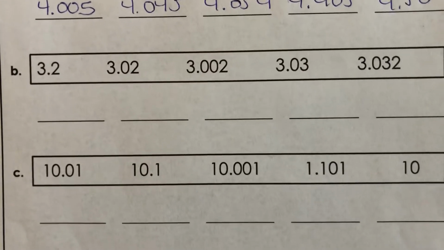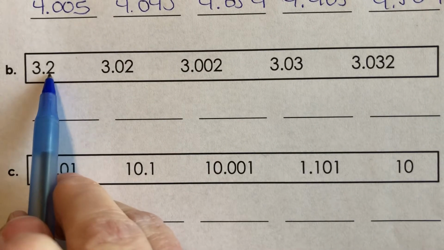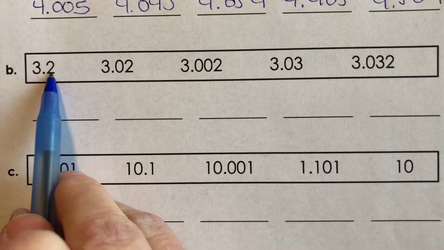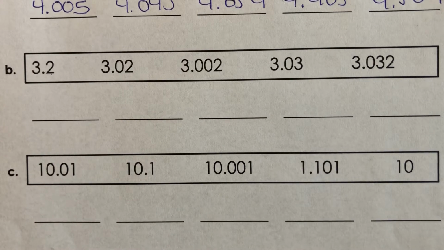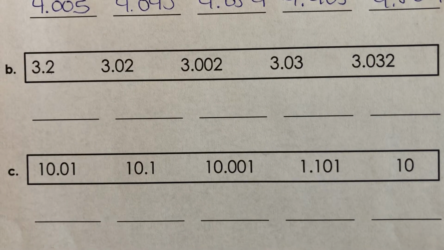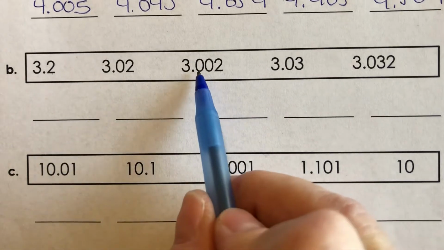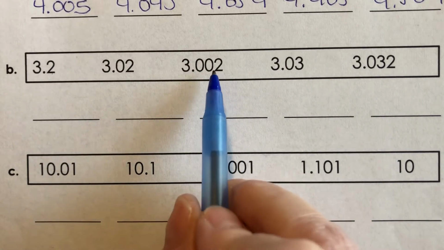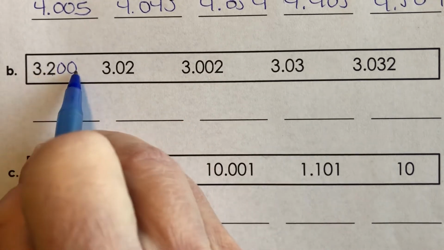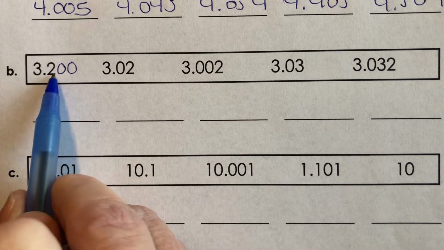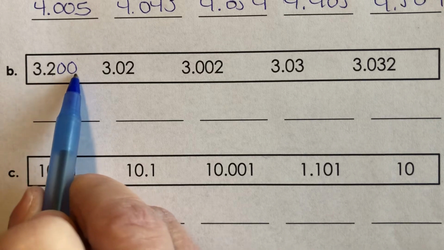Now this next one is a little bit different because this has one place to the right. So this goes to the tenths, this goes to the hundredths, this goes to the thousandths. They're not all the same, right? So just like we'd want a common denominator, we want these to go to the same place. So I see the most number of places to the right is 3. So I'm going to go ahead and make each of them have 3 digits to the right so that they're all thousandths. I didn't change the value of anything by putting those zeros.